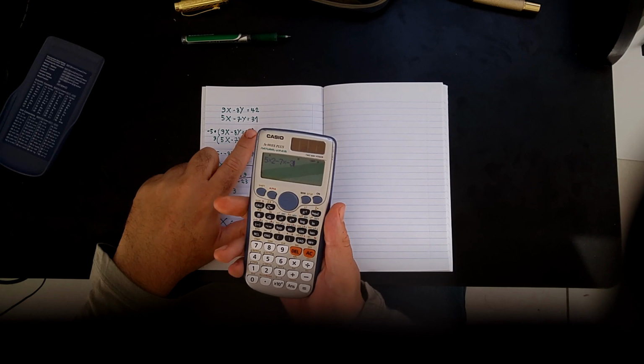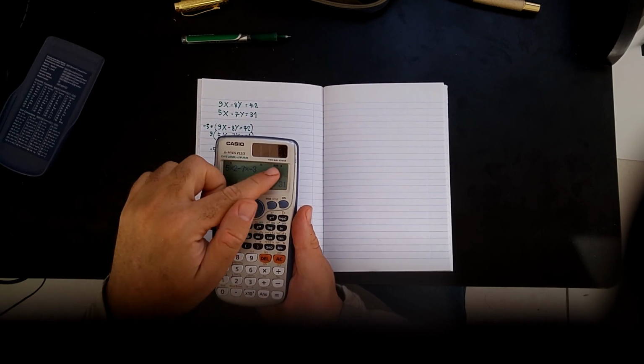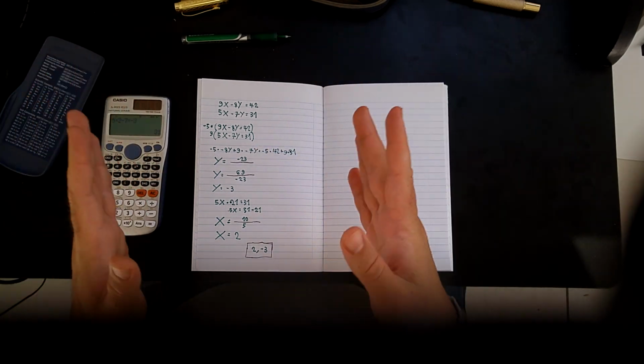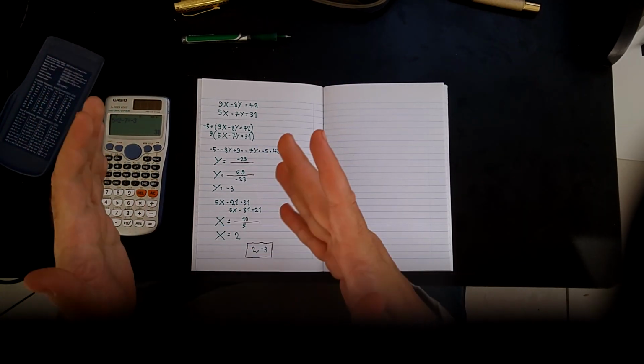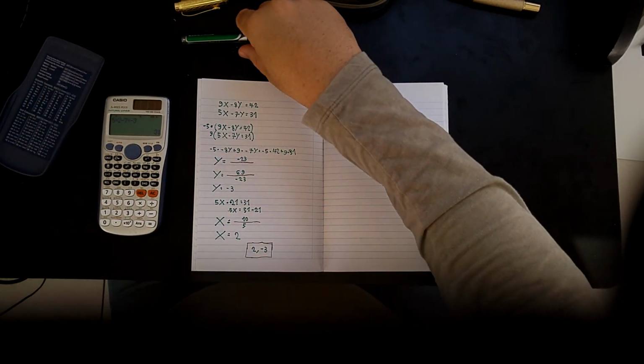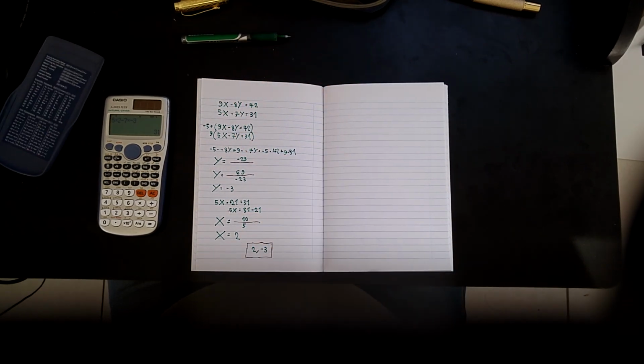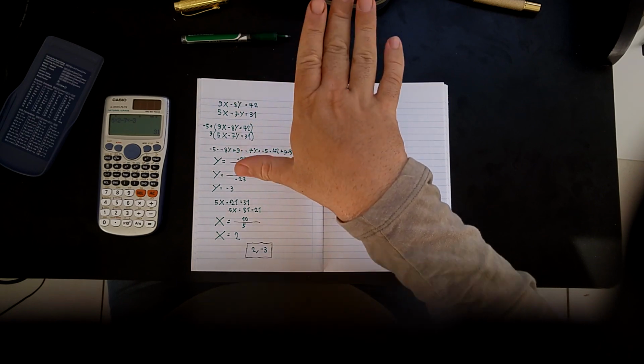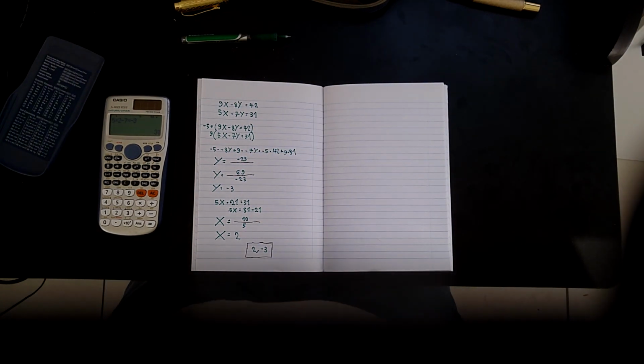That has to give us 31. And that gives us 31. And that is the way I solved algebra with two variables and multiplied both of the equations.